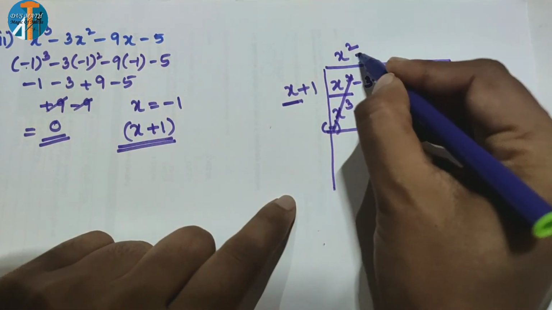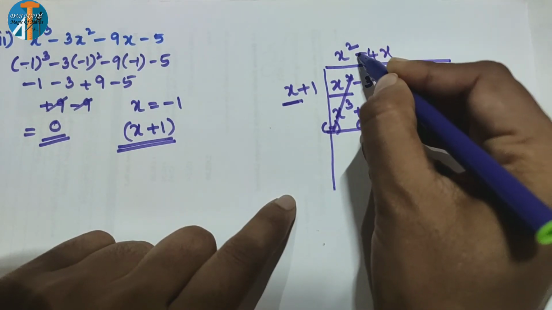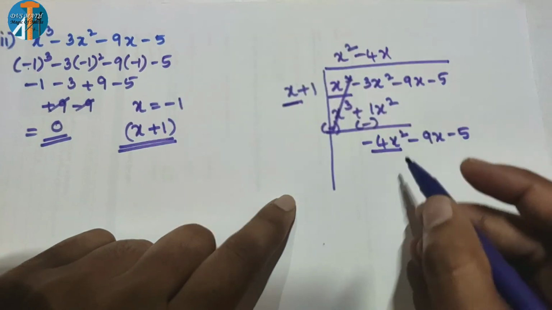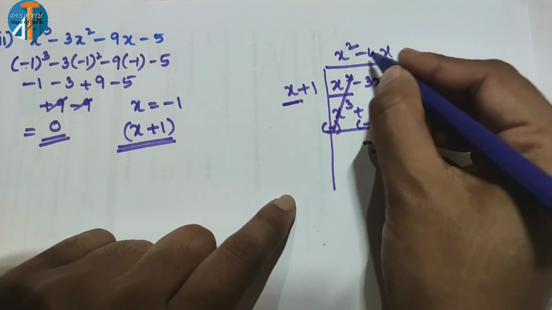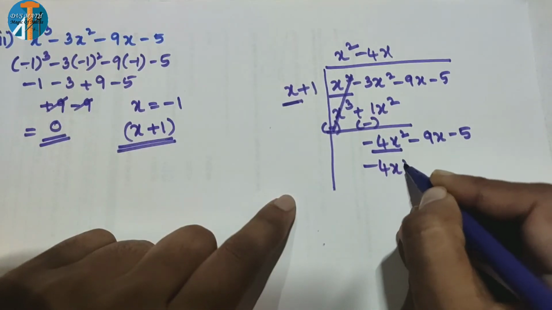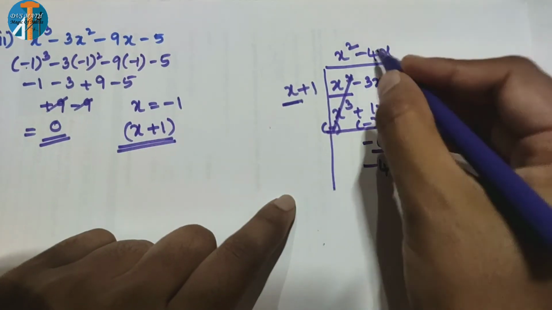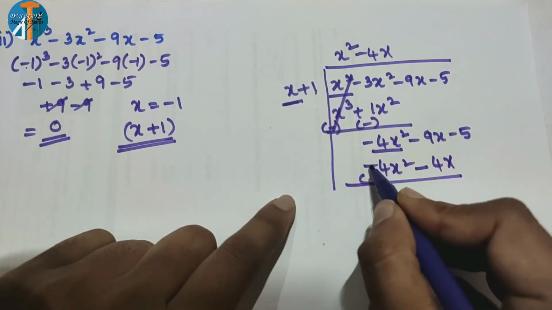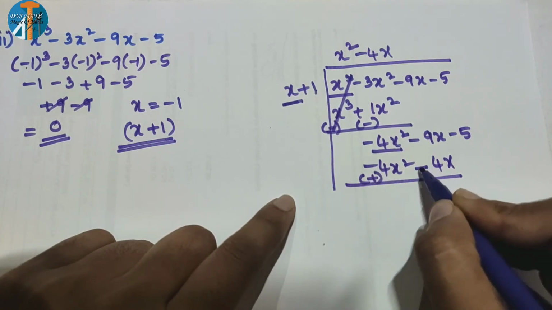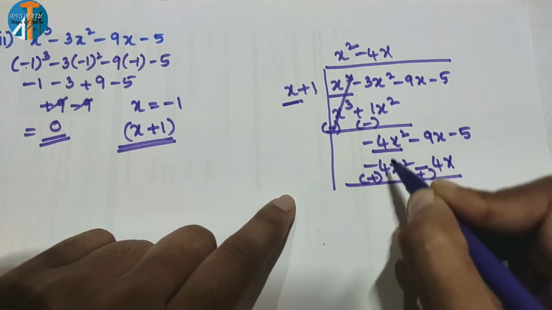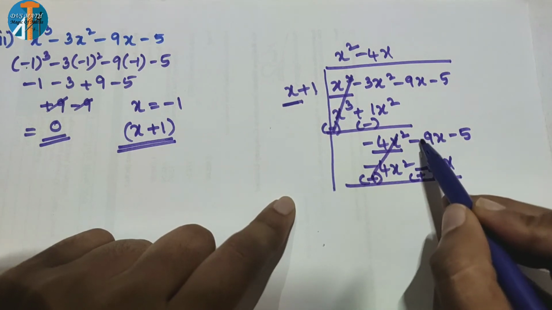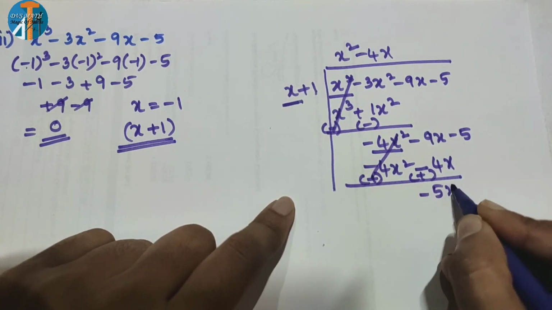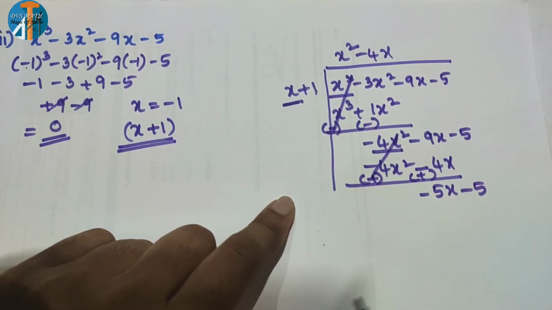So minus 4x into x is minus 4x square, and minus 4x into 1 is minus 4x. Now changing the sign, minus becomes plus, plus becomes minus, so it cancels. Now minus 9 plus 4, you will get minus 5x, copy minus 5 as it is.